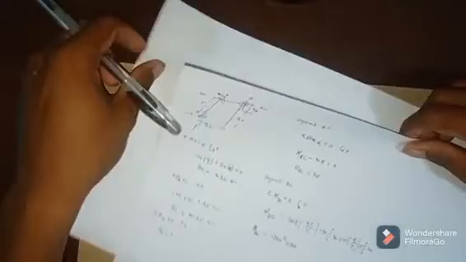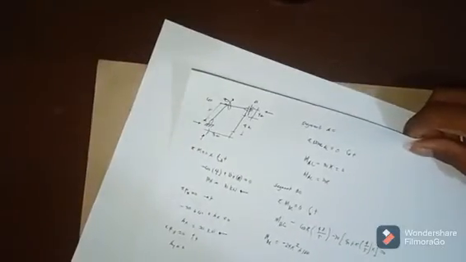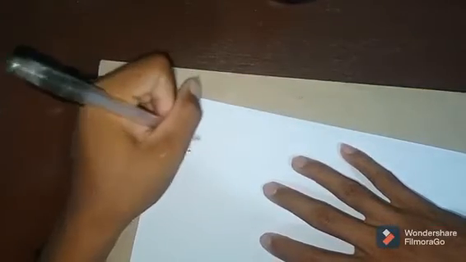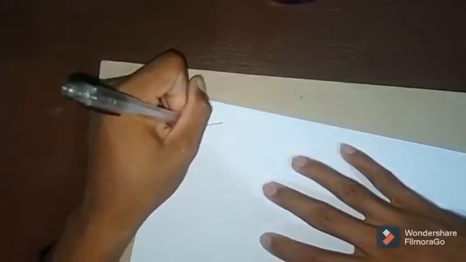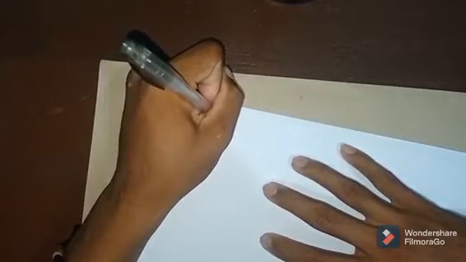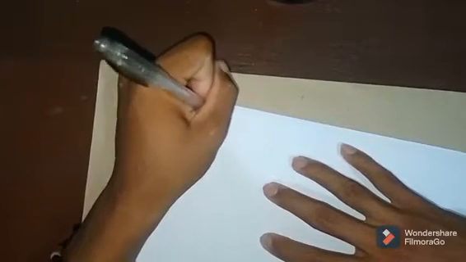So let's solve for our virtual system. First, let's consider that our vertical displacement is at B. So this is our structure. It's supported by a roller.